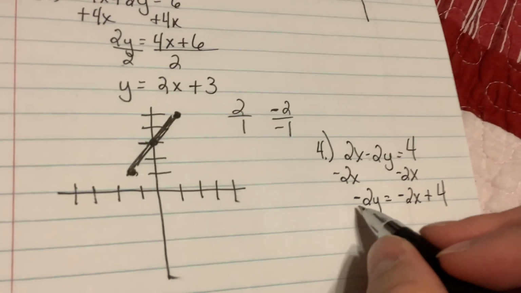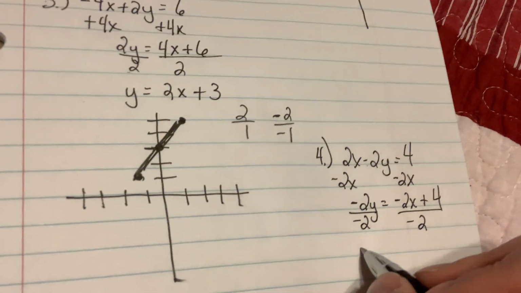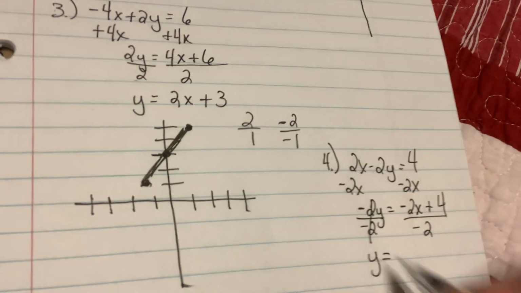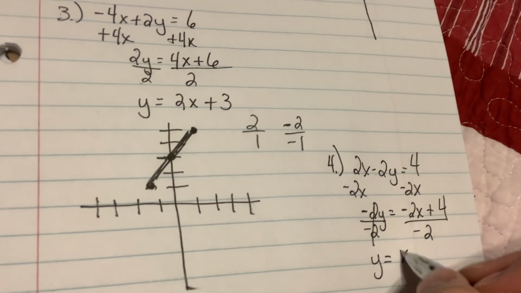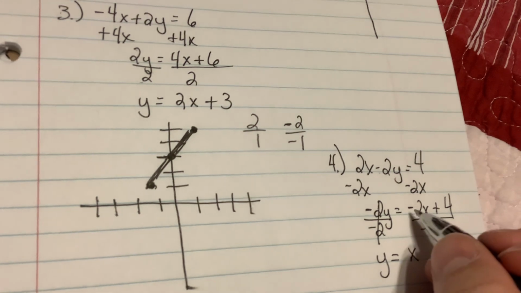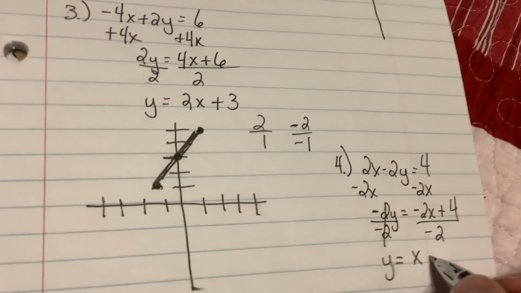Okay. Then I divide by -2. And what happens is, those cancel out. This becomes a positive 1x. Okay, if you have a 1 there, that's fine. But see, a negative divided by negative. But this is a positive divided by a negative, so it's -2.